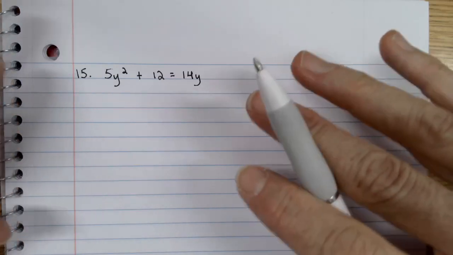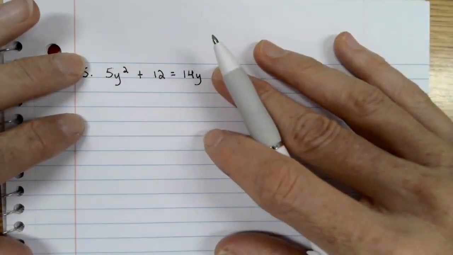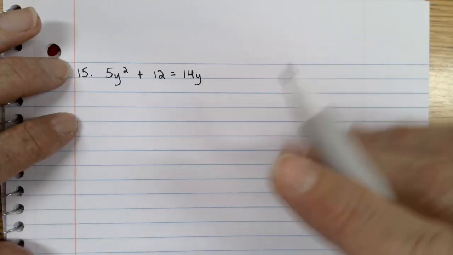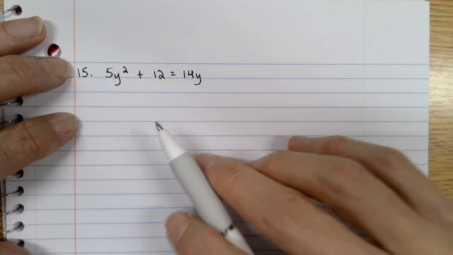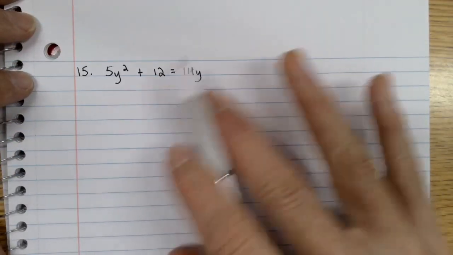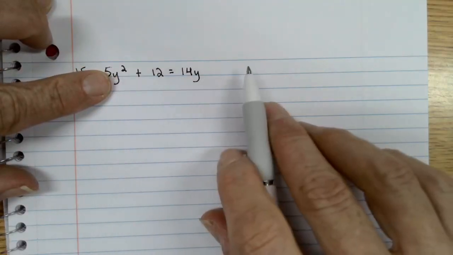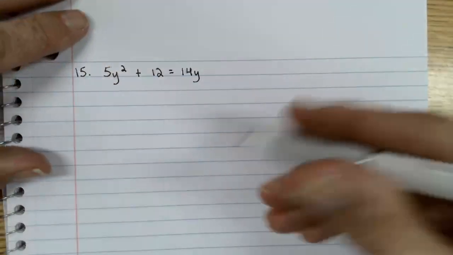But 13 through 16, you're supposed to be using the quadratic formula, and so I picked one that I thought would be a little bit harder, 15. Remember, when you're solving using the quadratic formula, you have to get everything on one side or it won't work. So it's not like completing the square where I can get the y's on one side, the 12 over here. No, just get everything together.